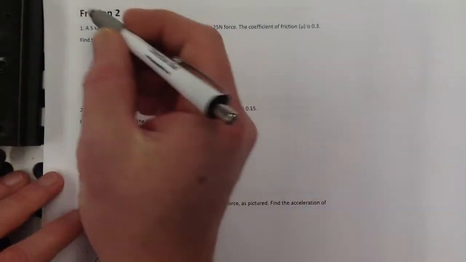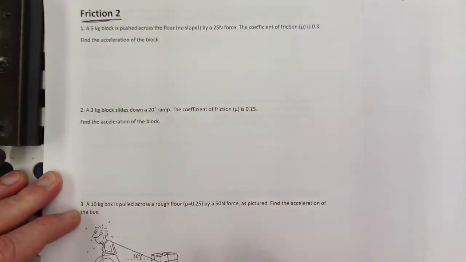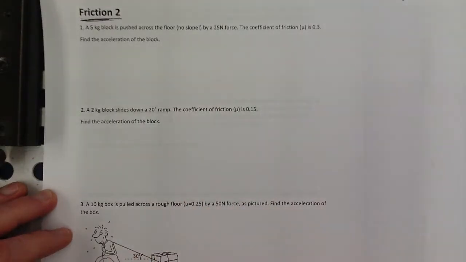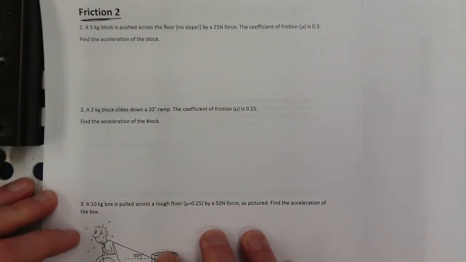Hello, going to do friction 2, and I think I can probably fit all the work and force diagrams in these spaces, so let's give it a go, see what happens.